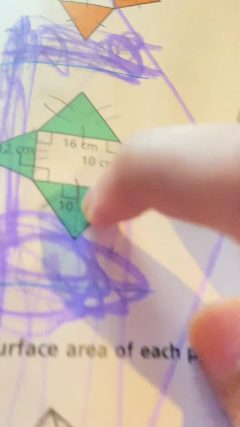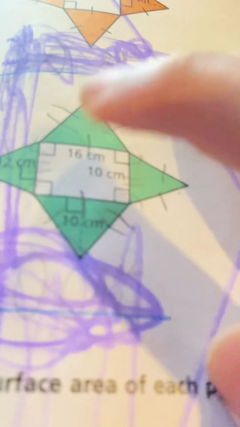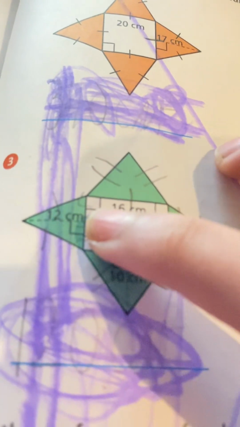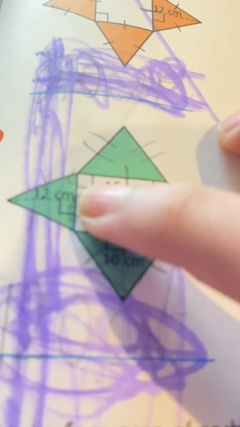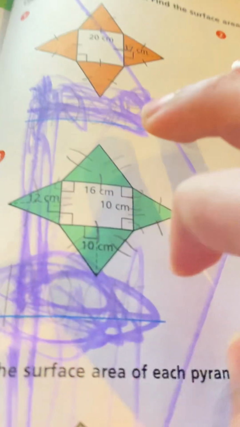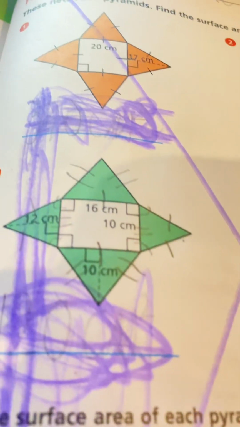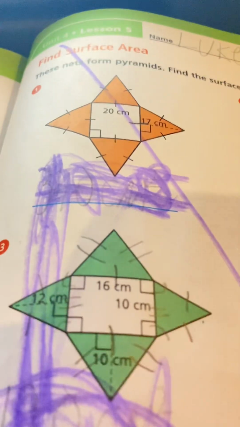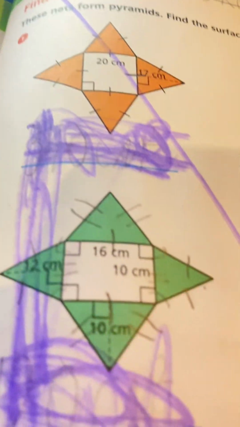So let's review. 160, 16 times 10, then half of that is 80. 80 plus 80 is 160 over here. Then 10 times 12, 120. Half of that is 60, which makes 120 over here. Okay, so 160 over there plus 120 over there makes around 280 for all the triangles.